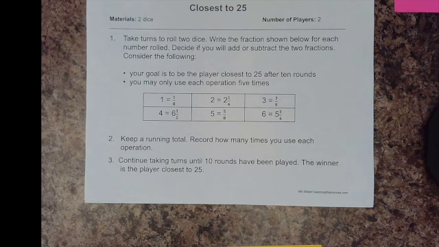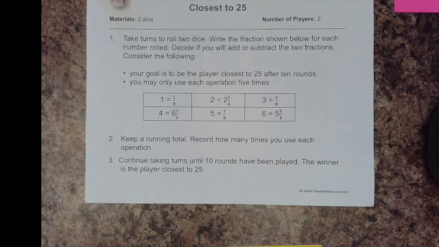And then you will have to keep a running total, which means you will add up all your totals from your 10 rounds to find out who's closest to 25. So we're going to get started.